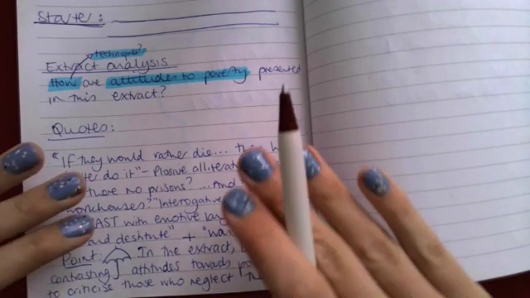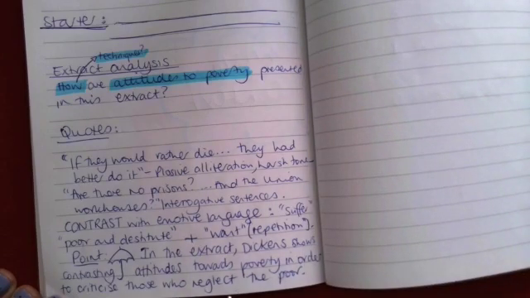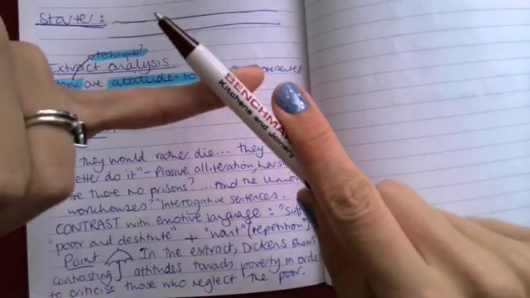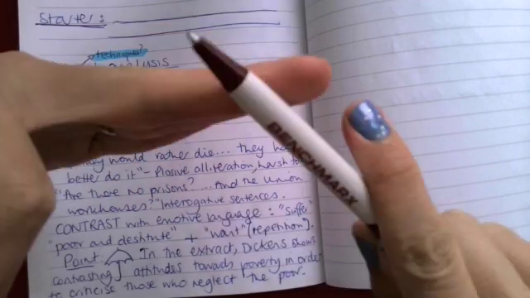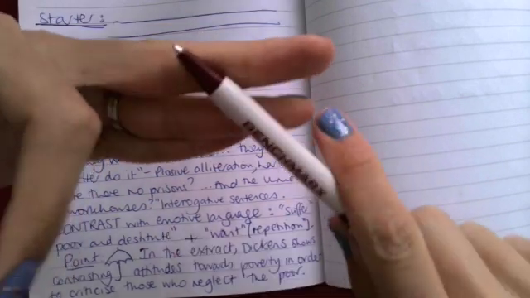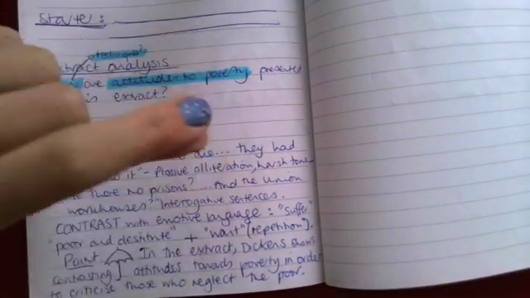Okay, so if you've got a green pen, have a look at what you wrote. Did you start with "in the extract"? Did you summarise what your quote showed? Did you at the end link back to Dickens's intentions and why he's doing that? If not, pause now and edit with your green pen.